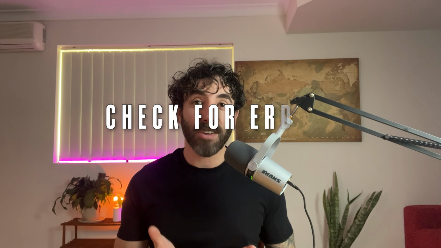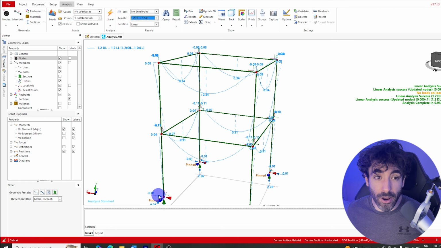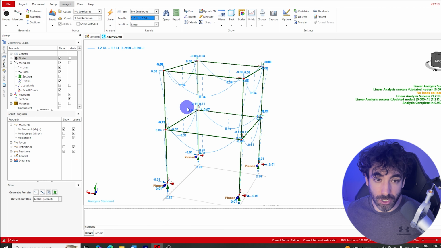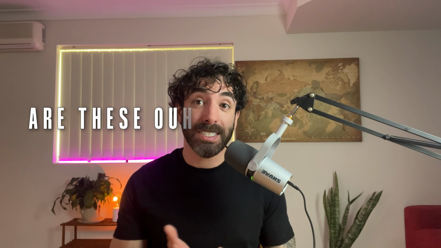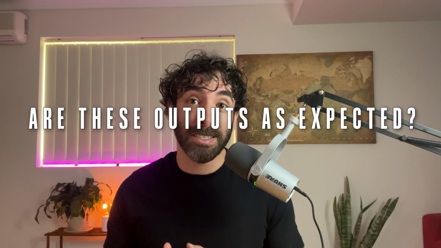Number 4, check for errors and review bending moment diagram, shear diagram, and axial force diagram, and the deflected shape. So no errors popped up after the analysis, which is good. Now I'm going to review the bending moment diagram, shear force diagram, and deflected shape. So ask yourself, are these outputs as expected and within reasonable magnitude?